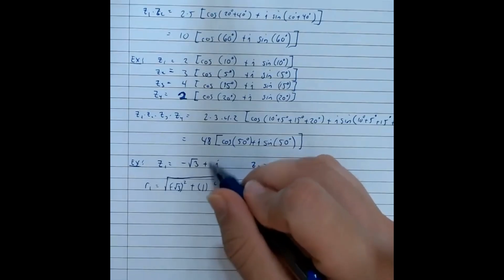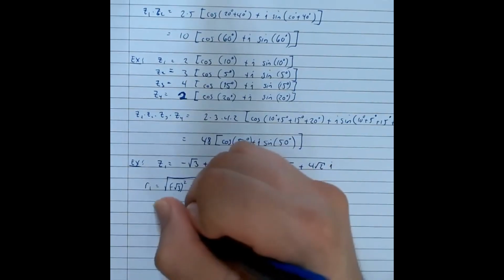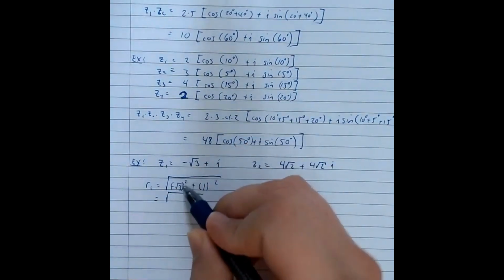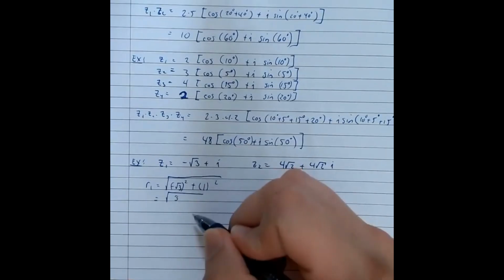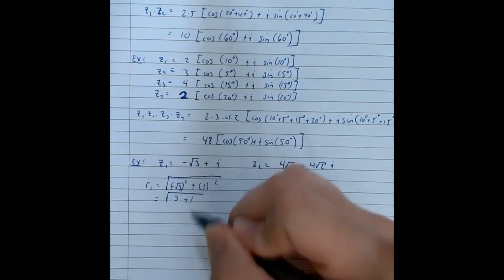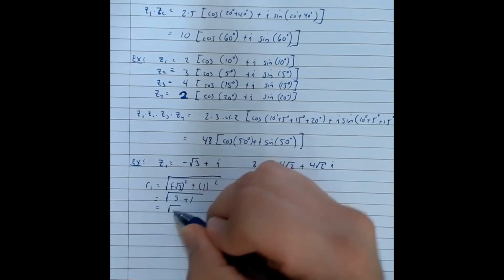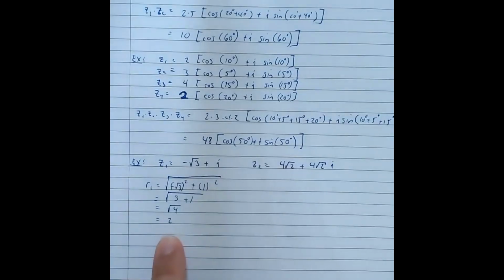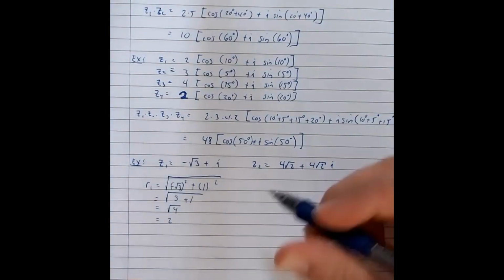Here that's 1i, so we're going to take that 1 and square that. And that'll give us the square root of negative root 3 squared, which is just the number 3, plus 1 squared, which is just the number 1. And that'll give us root 4, which is just the number 2. Okay, so there's our modulus of Z1, which we're going to call R1.